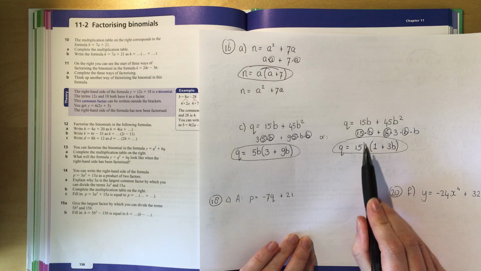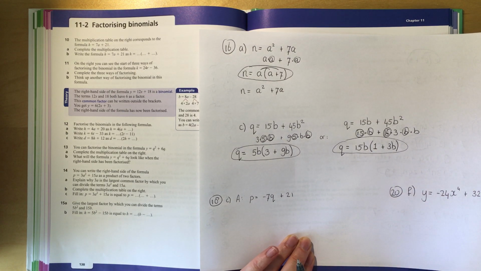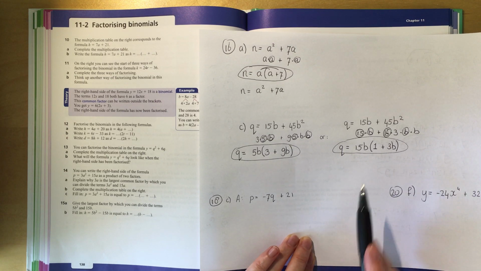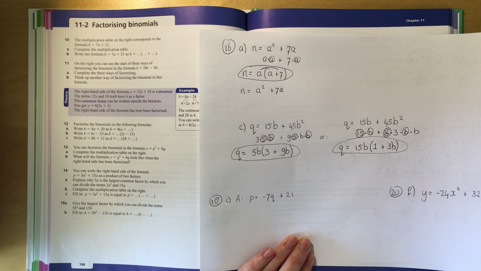So, when you can, please always circle as much as possible, look for the highest common factor. Why? Well, I said earlier that we're using factorizing as a method for solving equations later on, and solving the equation becomes easier if the highest factor is in front of the brackets.